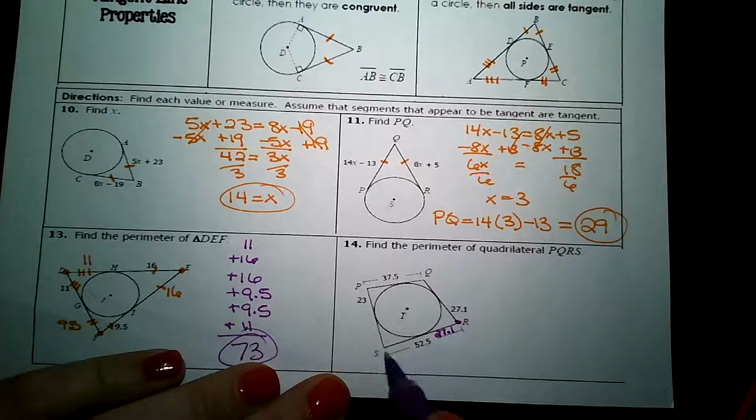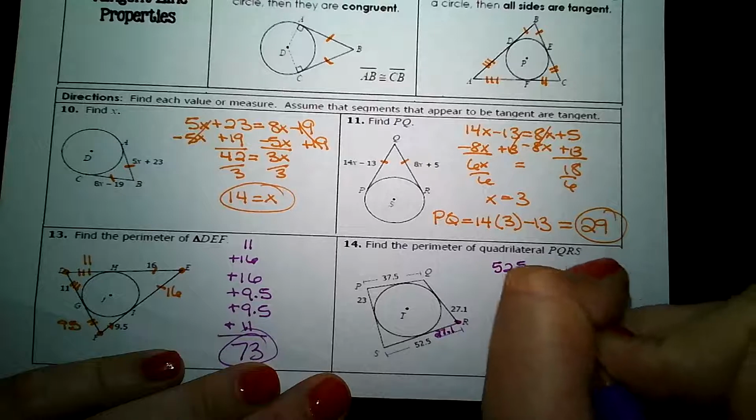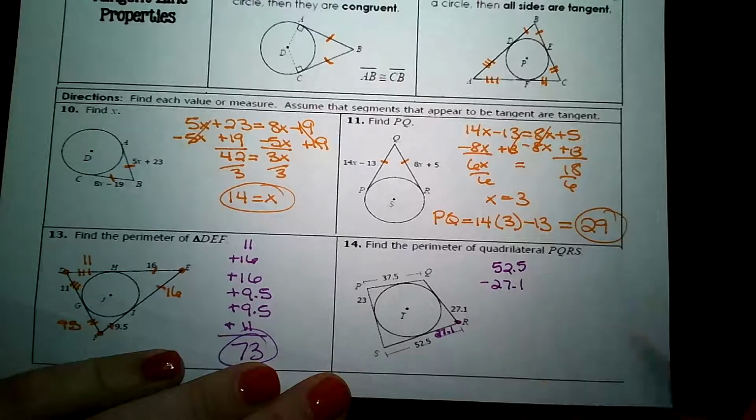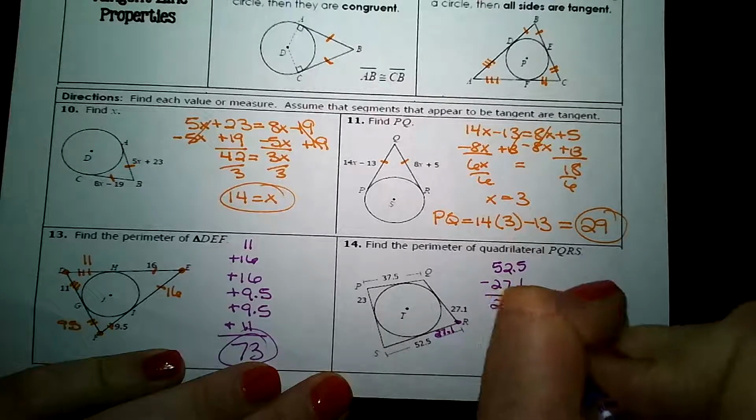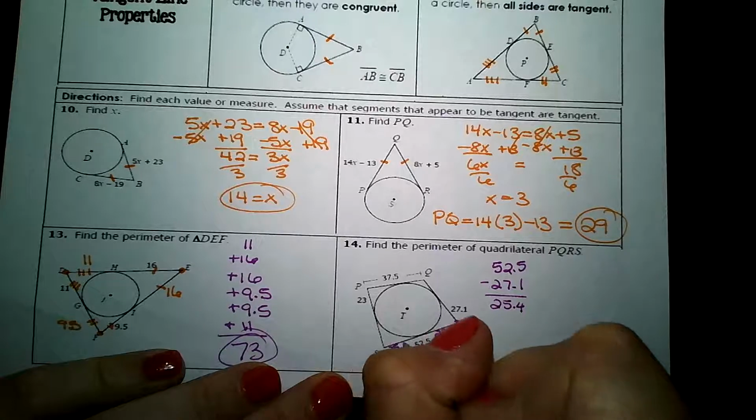So if I want to know the rest of this value, which I do need to know so that I can transfer it over, I need to do a simple subtraction. 52.5 minus the 27.1. I'm getting 25.4. So this piece is 25.4.